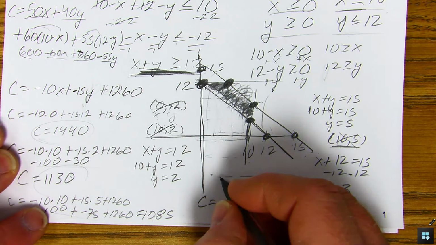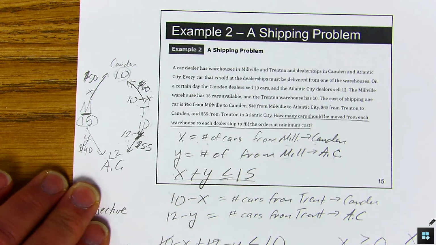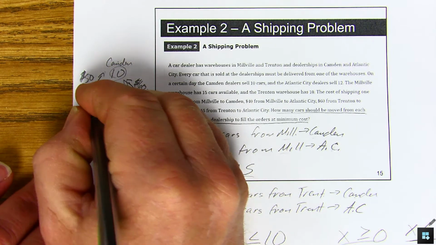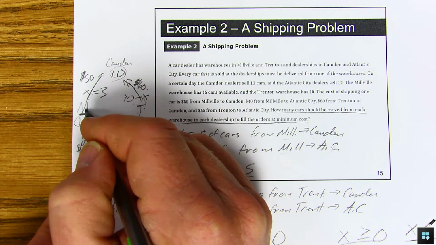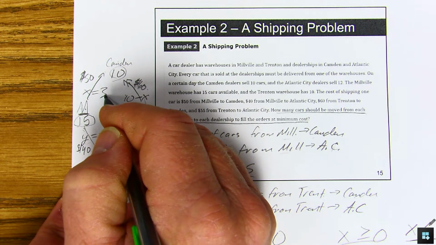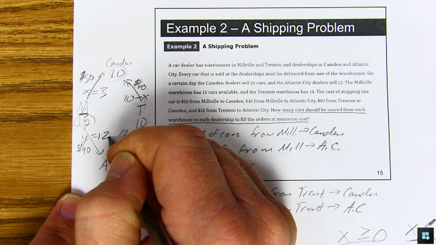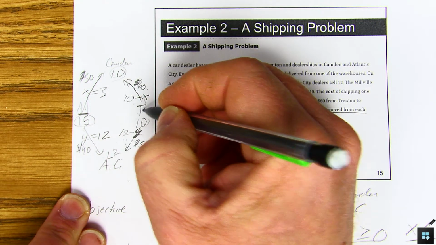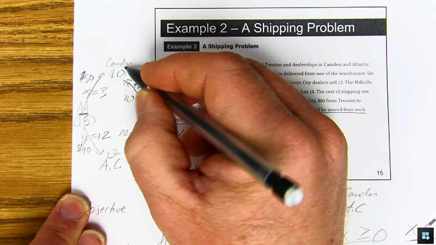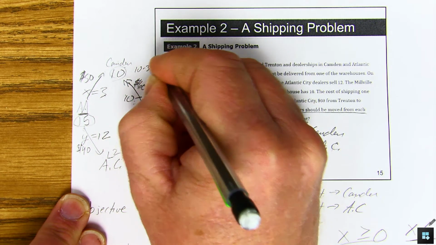So what is 3 again? Well, if you remember correctly, back here at our diagram, x is 3, y is 12. So how many cars from Millville to Camden? 3. How many cars from Millville to Atlantic City? 12. How many cars from Trenton to Camden? 10 minus 3. Well, 10 minus 3 is 7.